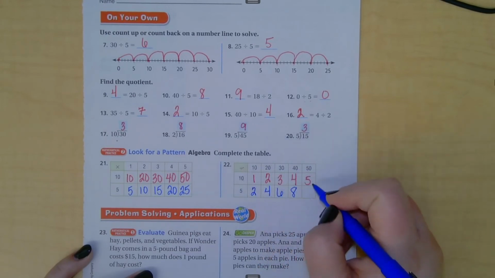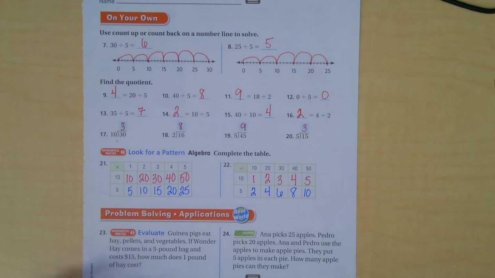And 50 divided by 5 is 10. So, in multiplication, your 5's answer is half of your 10's answer, but in division, your 5's answer or quotient is double that of the 10's quotient.